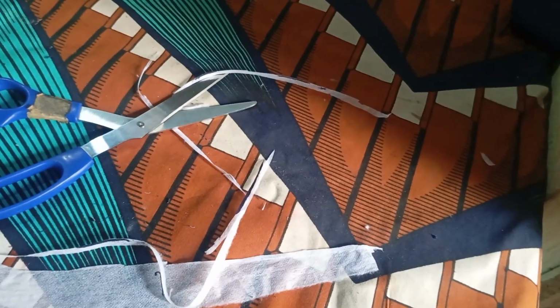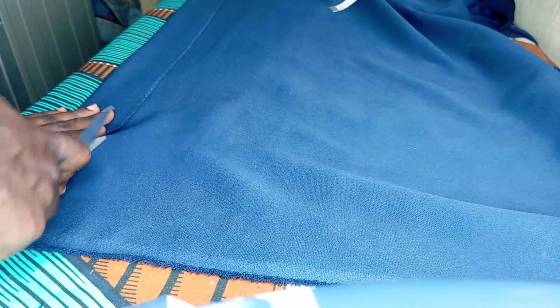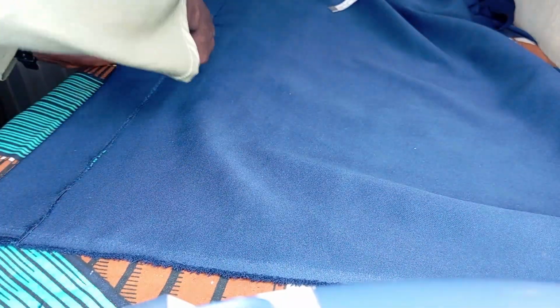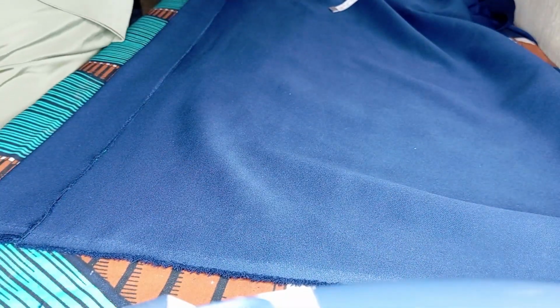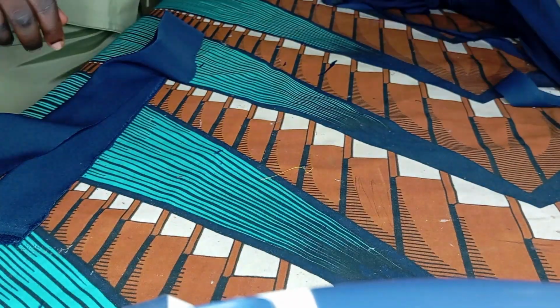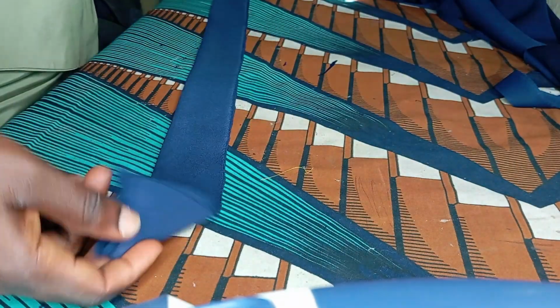It's time to cut the band. I want my band to be 1.5 inches when I'm done. So here I am on fold cutting 2 inches, the width of my waist plus sewing allowance.